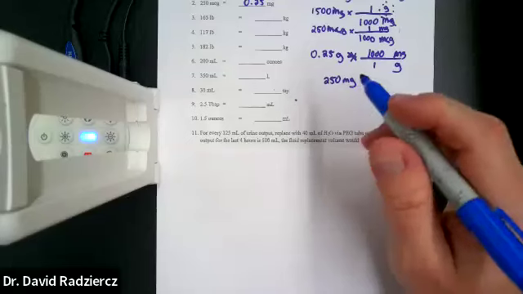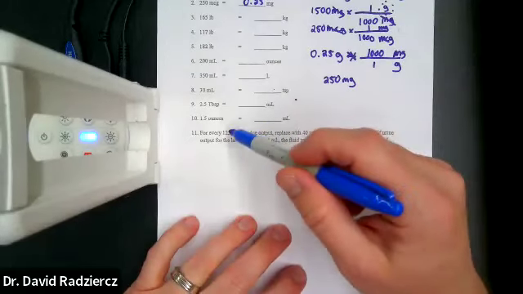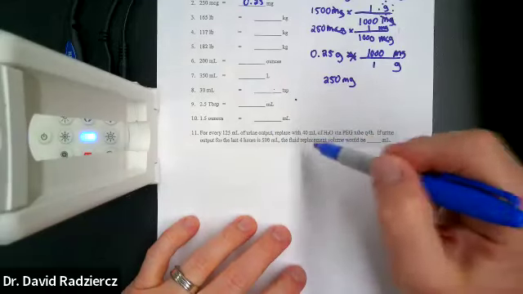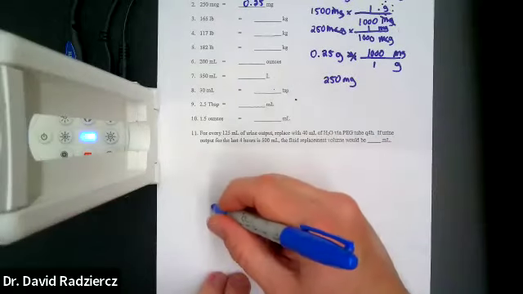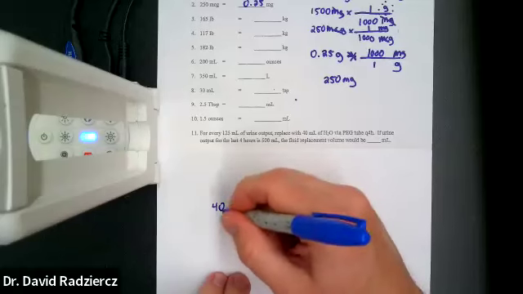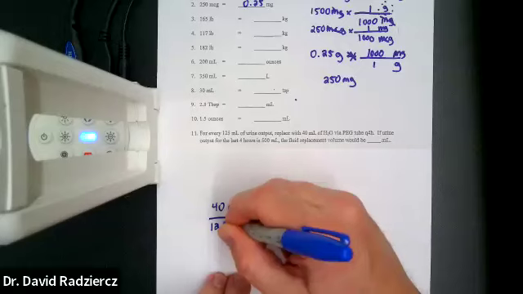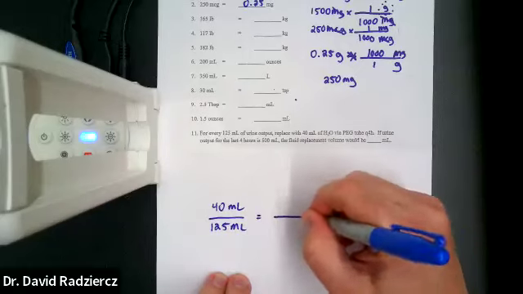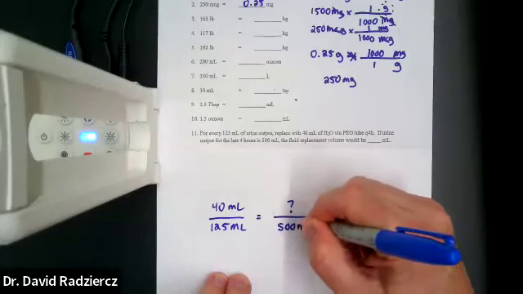Okay, so there's a couple ways you can do this. Sometimes students just say, well, what's this relationship, 125 to 500? And then they do that same relationship to 40. What I mean by that is, let's say your replacement volume is 40 milliliters, your output volume is 125 milliliters, and we set this equal, looking for this, and then my total output is actually 500.